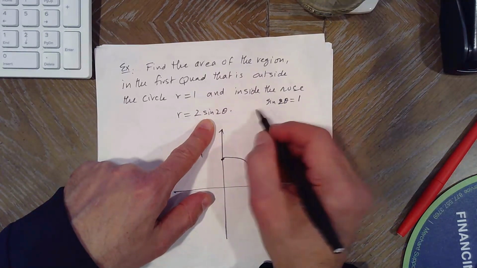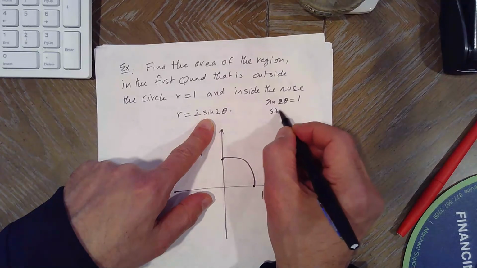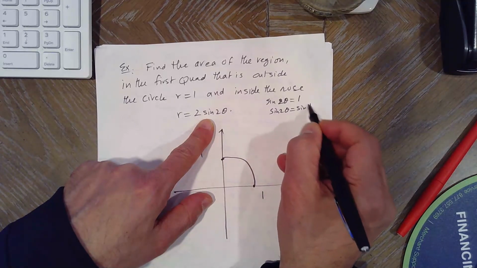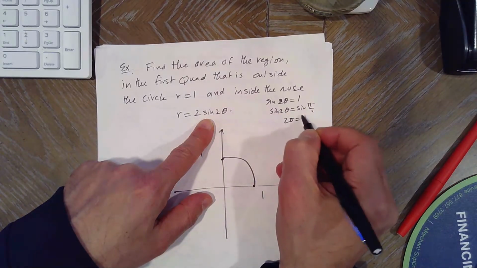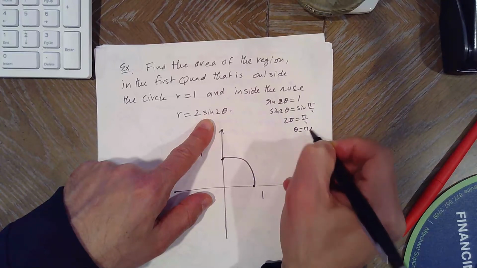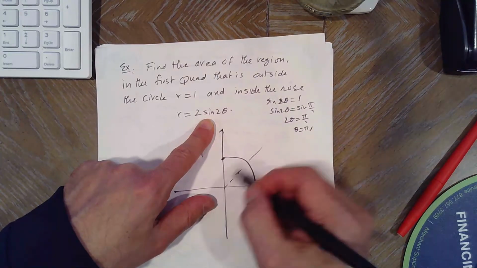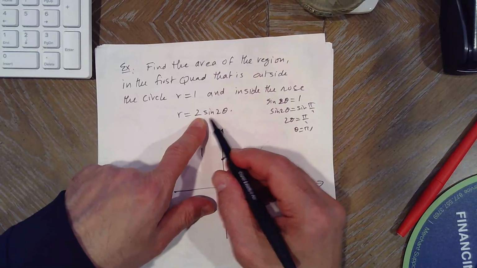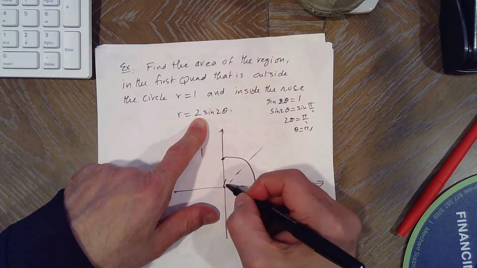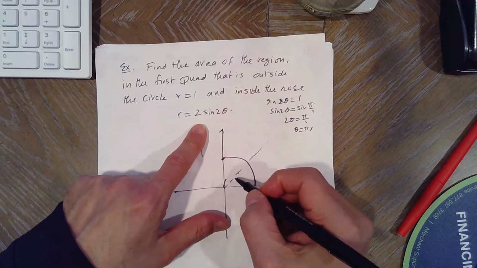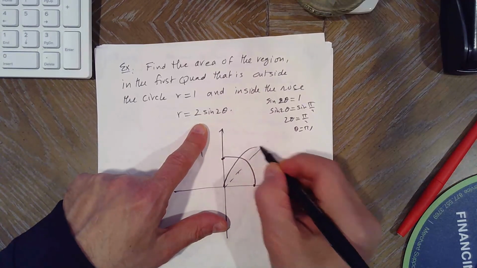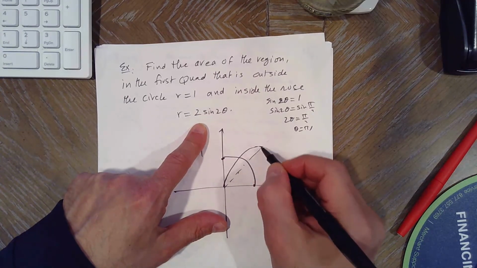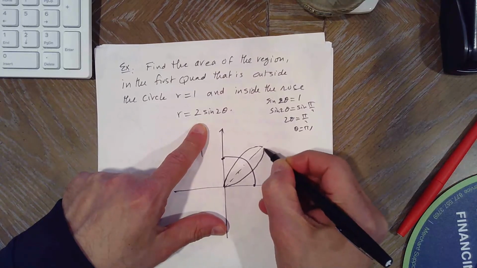That means sine 2 theta equals sine pi over 2, so 2 theta is pi over 2, and theta is pi over 4. So at pi over 4, you're going to have r equals 2, somewhat like this. 2 units, 1, 2. Anyway, you put it in your calculator to graph.